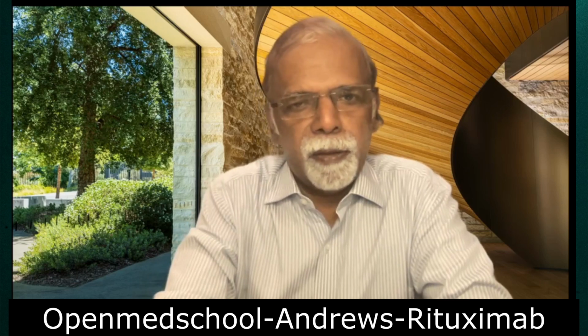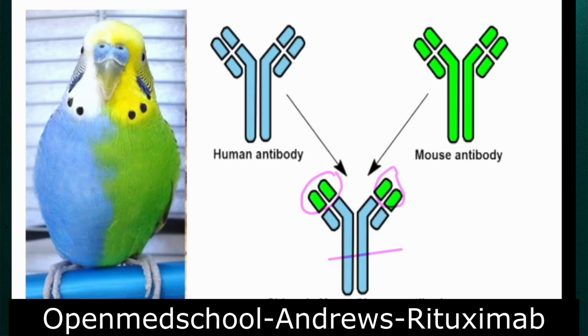So what is meant by chimeric? Chimeric means there are two separate parts in the antibody. The variable region is a mouse antibody and the rest is human.